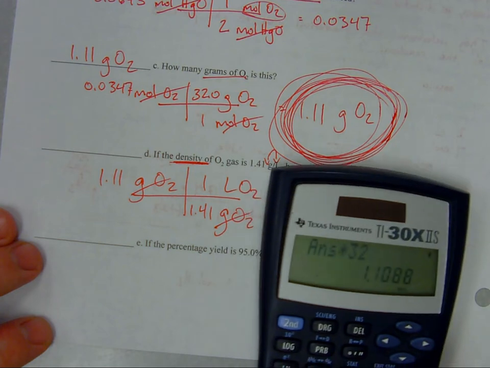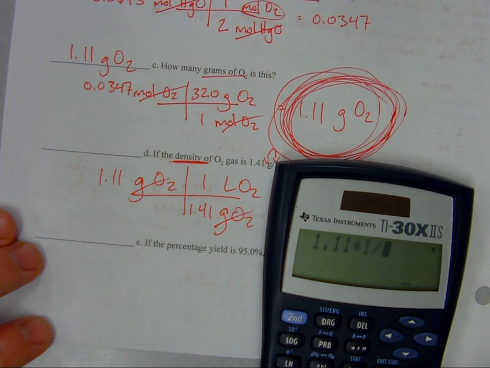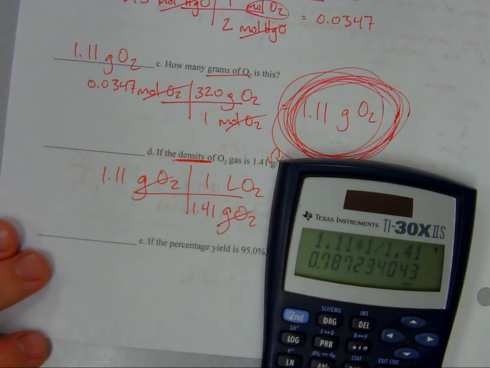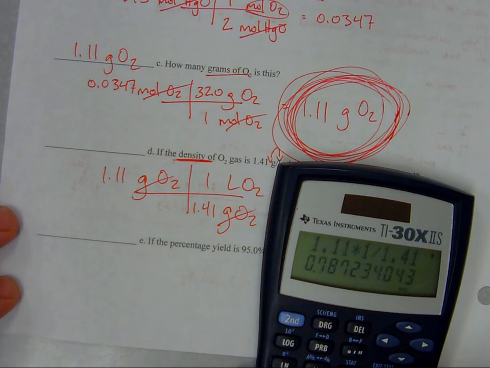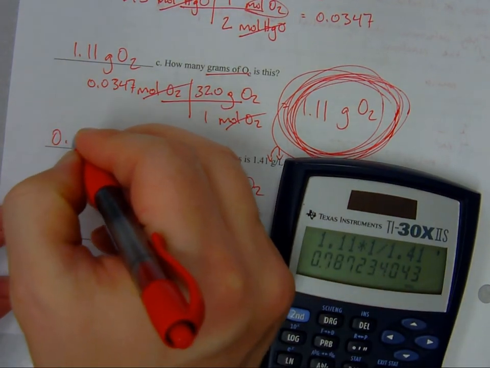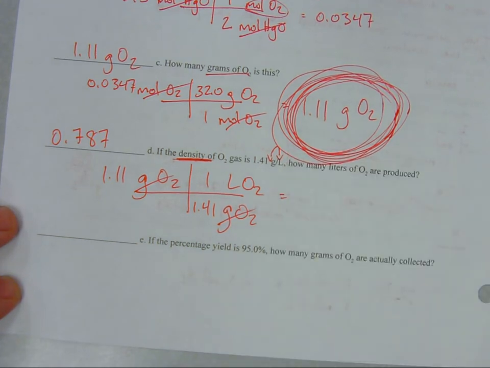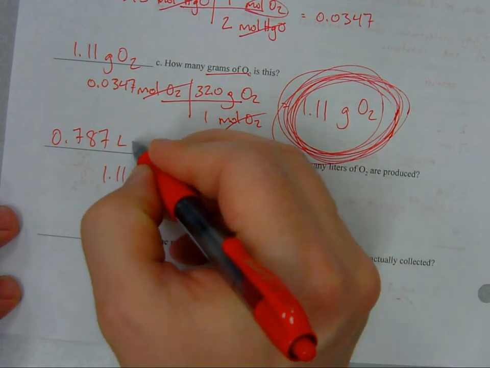Plug this into the calculator. Oh, I messed that up. 1.11 times 1, just for completeness, divided by 1.41. Let's see. I'm still doing 3 significant figures, so I'm going to round to that spot right there. The number behind me says to leave that the same. So I'm going to go with 0.787. And what are my units? Right? Grams cancel, grams cancel. Liters of O2.